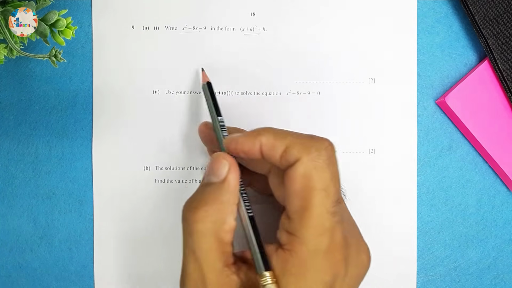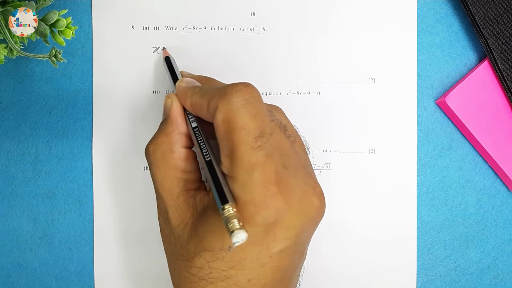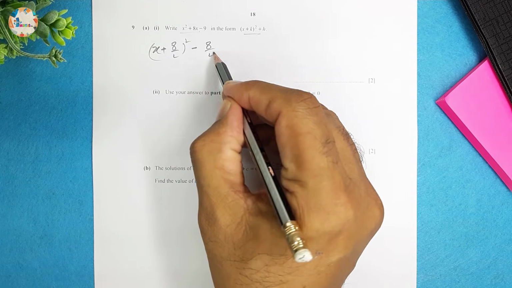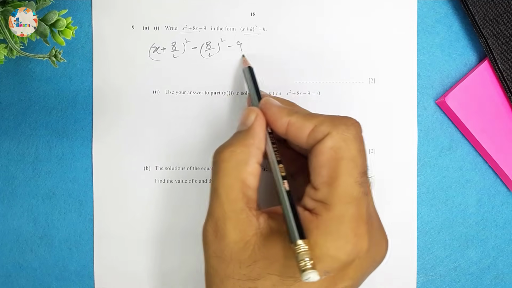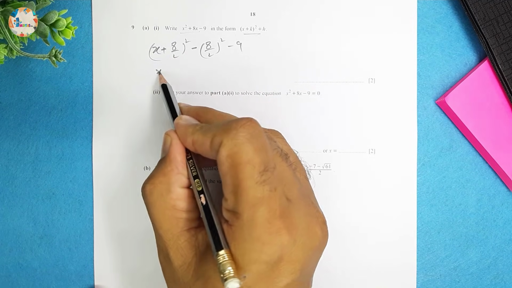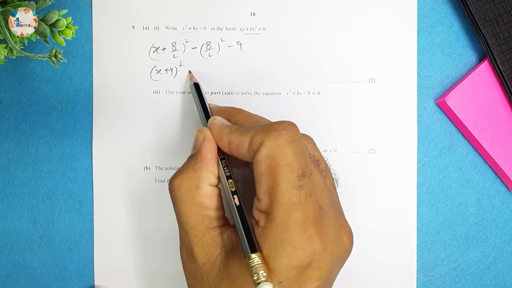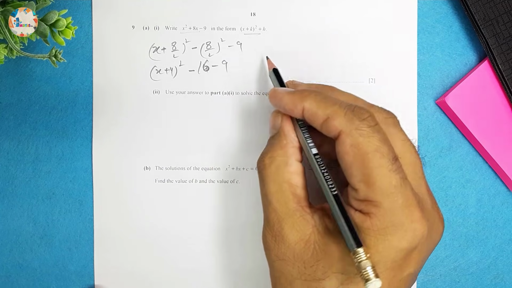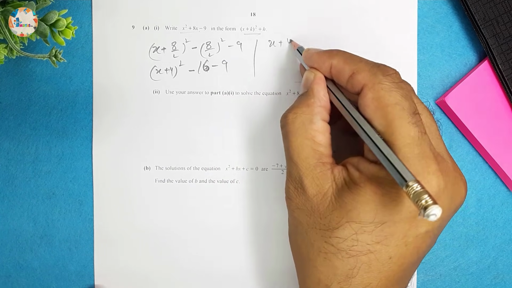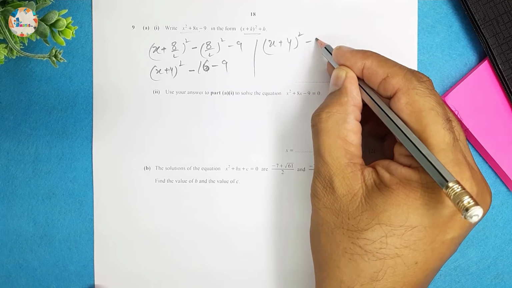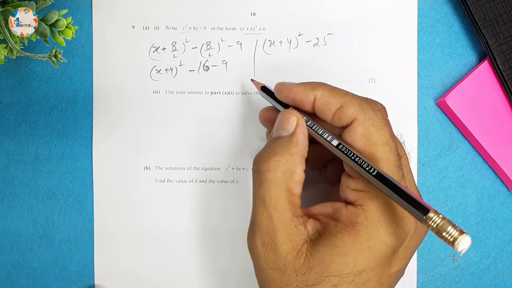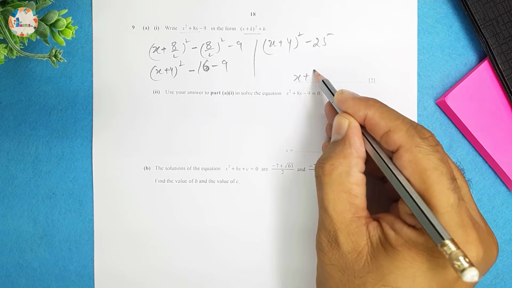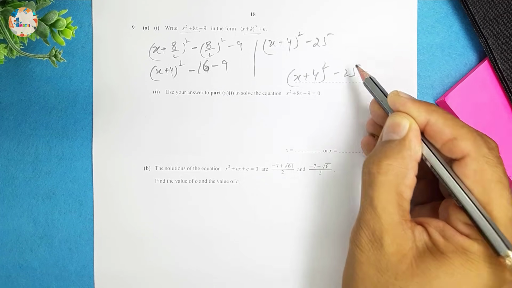We have to write in square format. So this will be (x + 8/2)² minus (8/2)² minus 9. We will be writing this as (x + 4)² minus 16 minus 9, so this implies (x + 4)² minus 25. So k will be equal to, basically, this one is our answer. Minus 25 we can write over here.